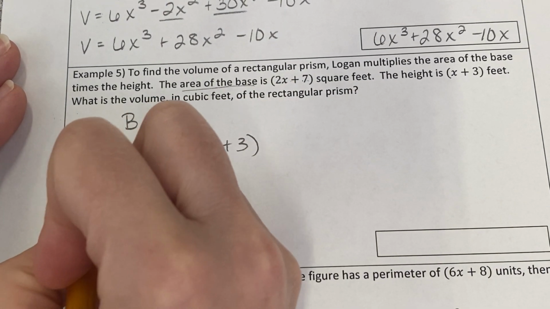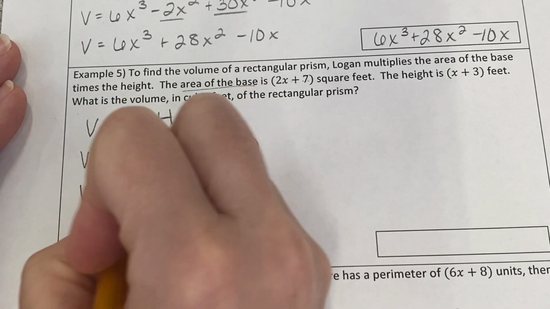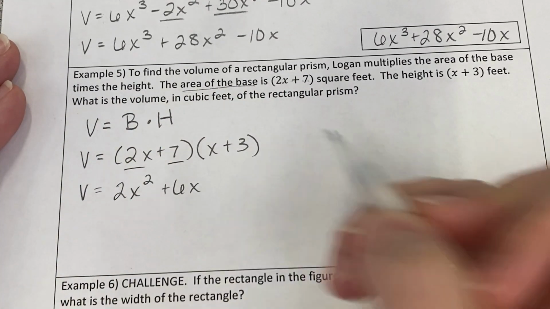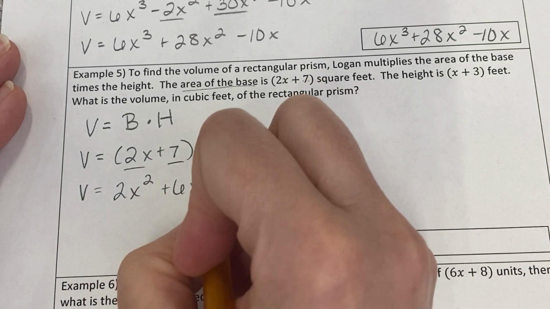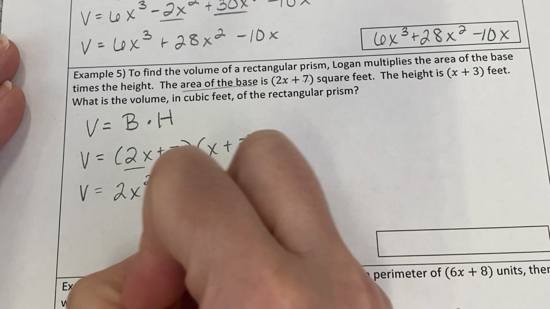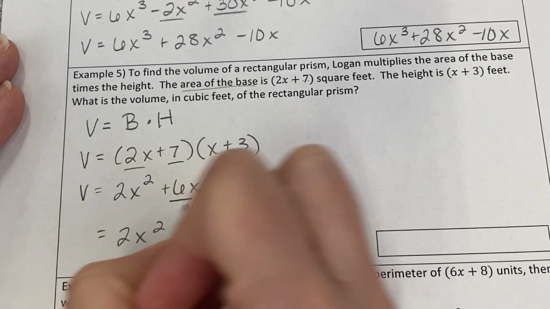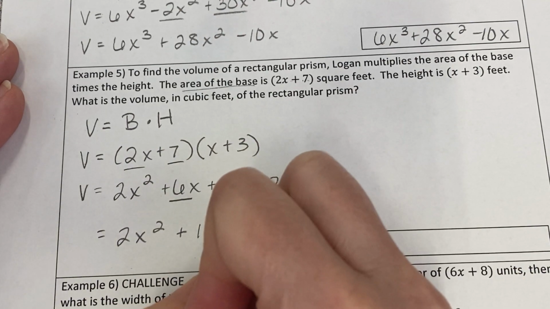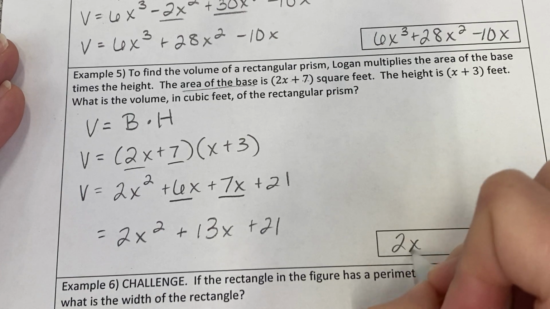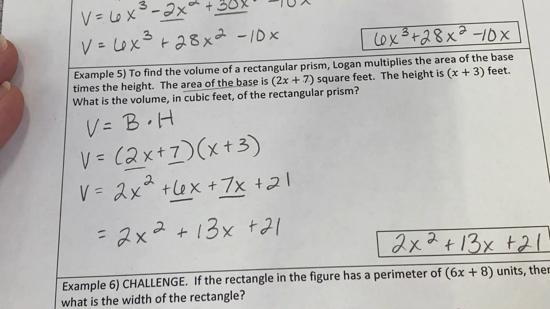Okay, let's distribute the 2x. So that's 2x squared plus 6x. And then distribute the 7. So that's 7x plus 21. And then when we combine like terms, we get 2x squared plus 13x plus 21.